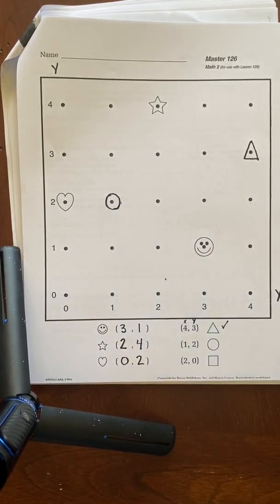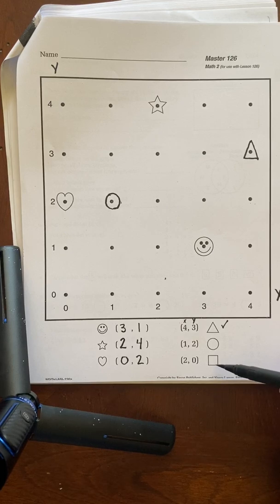All right. Now for number 3, I have a square. Go ahead and try this yourself. Find your X line, 2, and go up 0. So find your Y line, 0. So go ahead and place your square yourself and then check it with me.